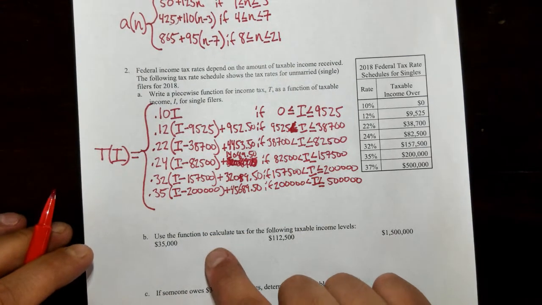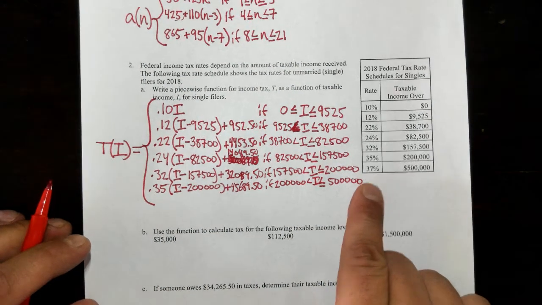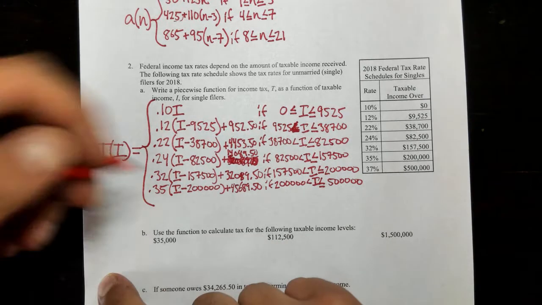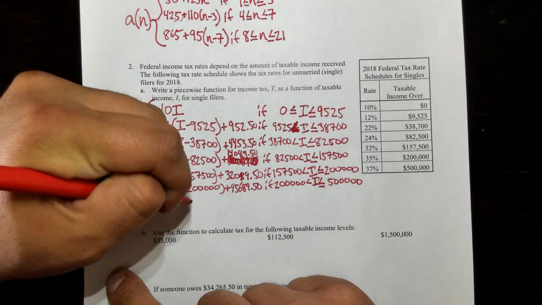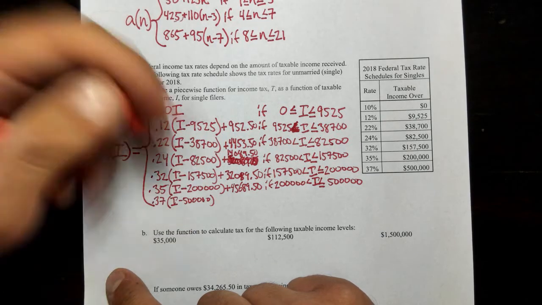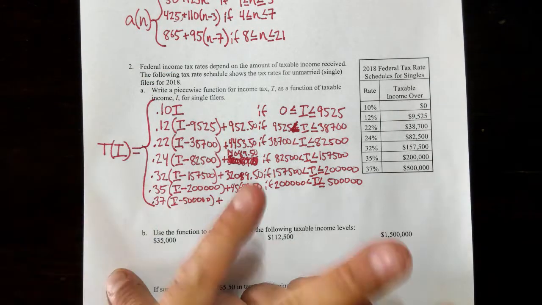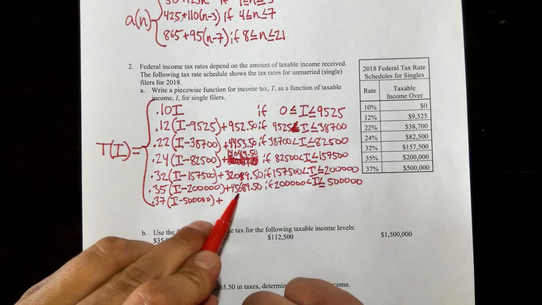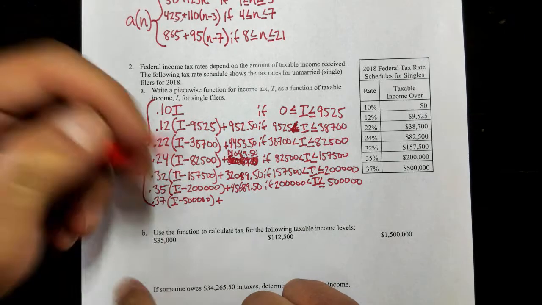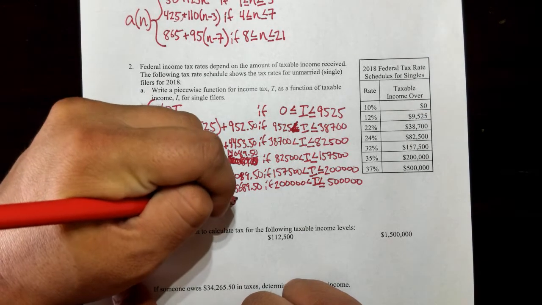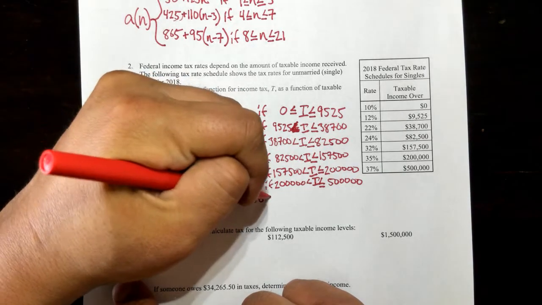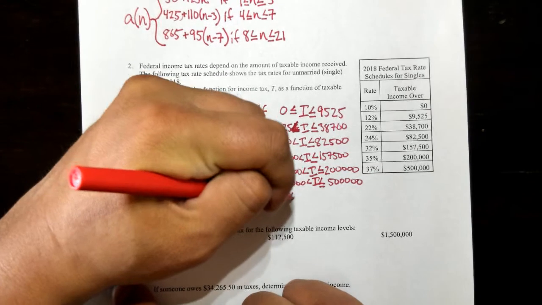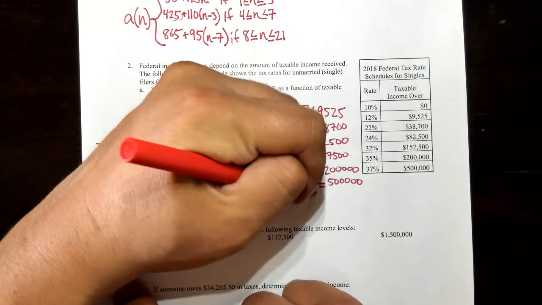And then finally we have one last tax bracket, that is at 37%, anything over 500,000. So this is going to be 0.37 times I minus 500,000. And then plus the total of everything before, of all the taxable income up to 500,000, which the total would be $150,689.50. And that's if I is greater than 500,000.